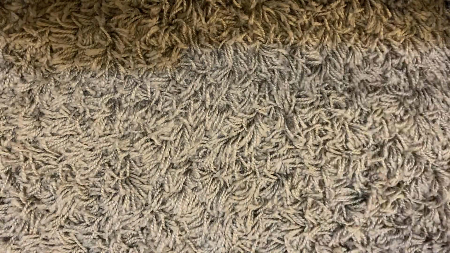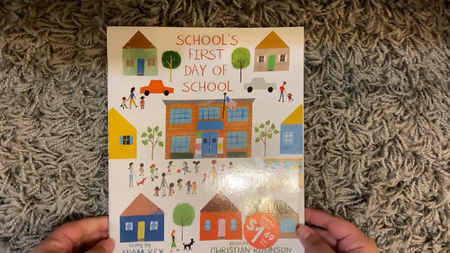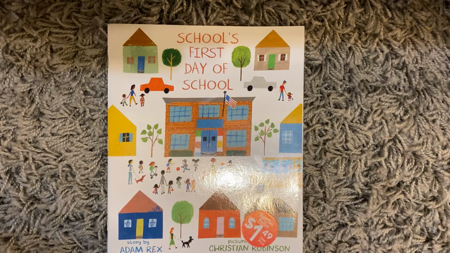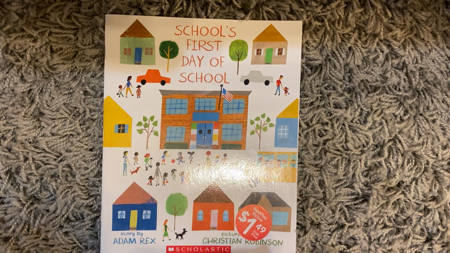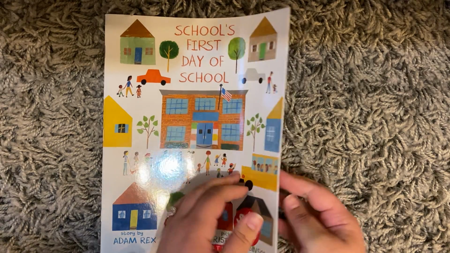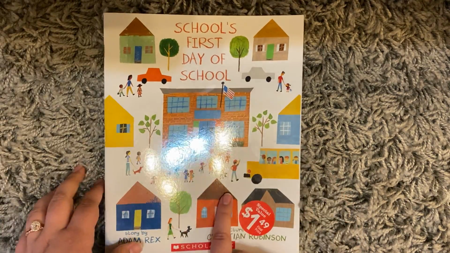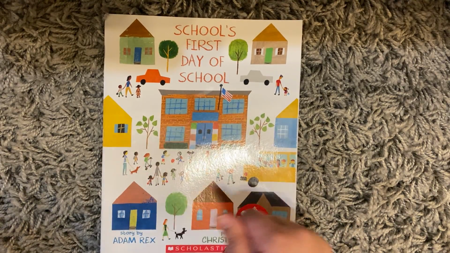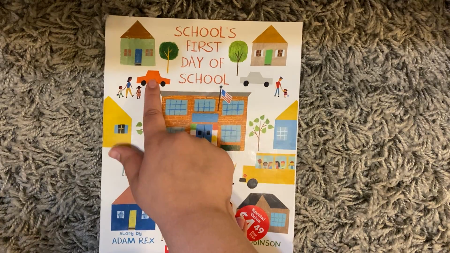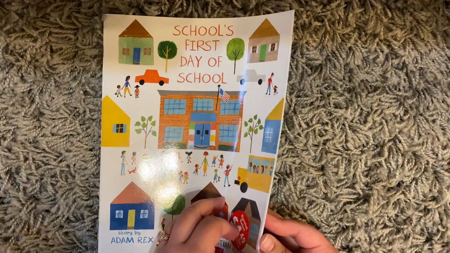All right. My first shape book. I chose School's First Day of School, also still has the price tag. Illustrations are made out of simple shapes, and the simplicity adds to being able to read character expression. Even just looking at the cover page, you're able to see that everything is made out of really simple shapes. Even the little cars don't have little windows or anything like that. The school is all made out of squares and boxes.